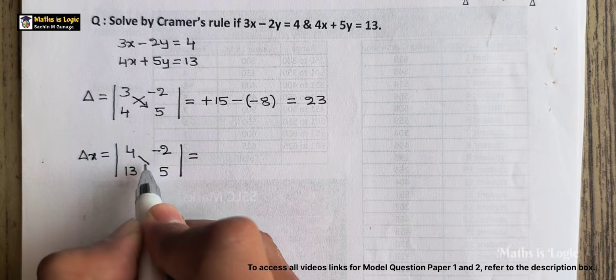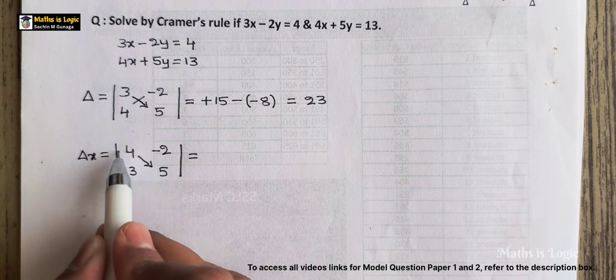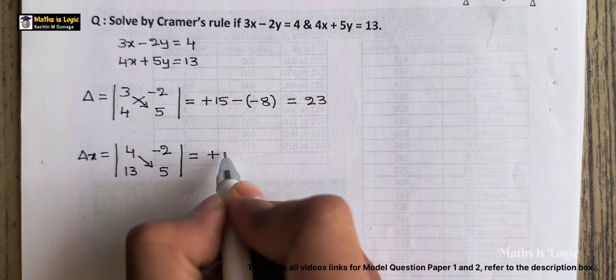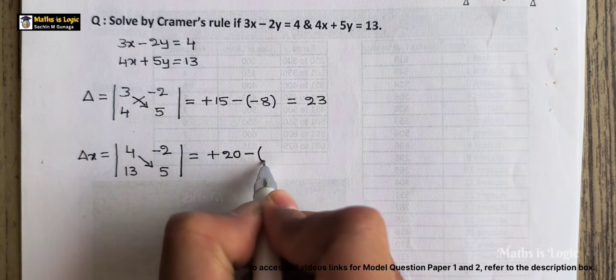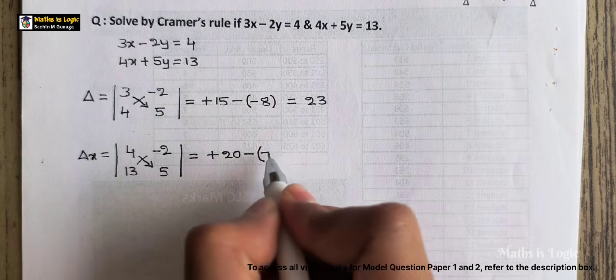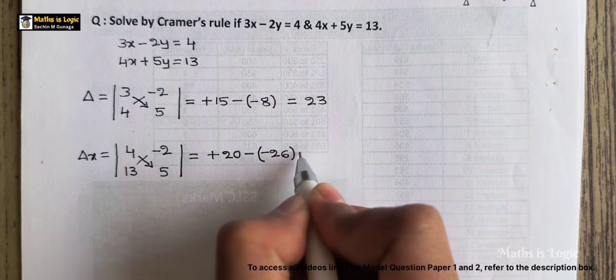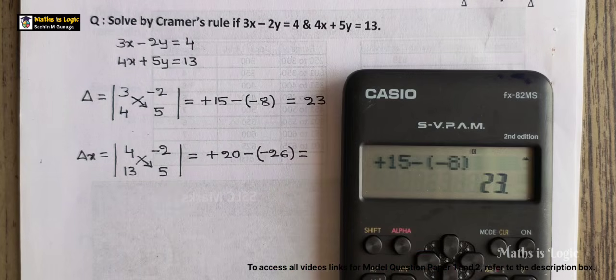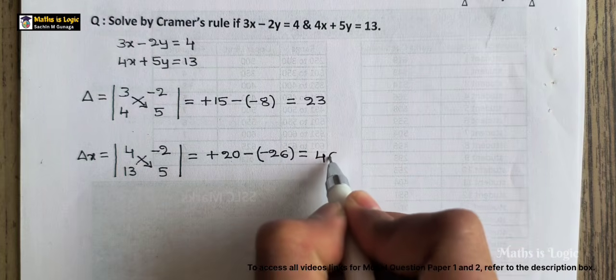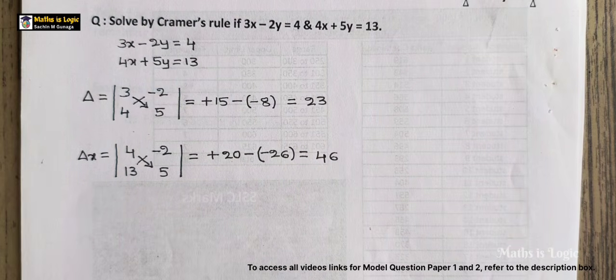Then again apply the second order determinant rule. Cross multiplication: plus into plus is plus, 4 into 5 is 20. Middle minus sign. Next these two, plus into minus is minus, 13 into 2 is 26. Plus 20 minus of in bracket minus 26 is 46. This is the value of delta x.